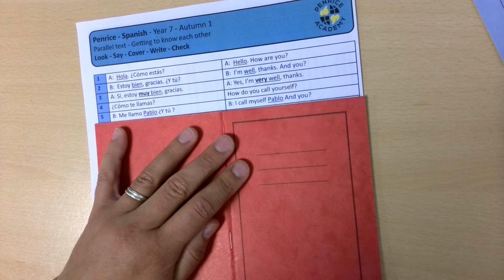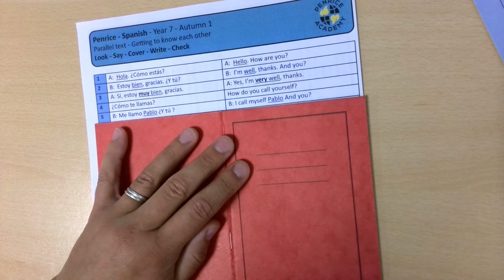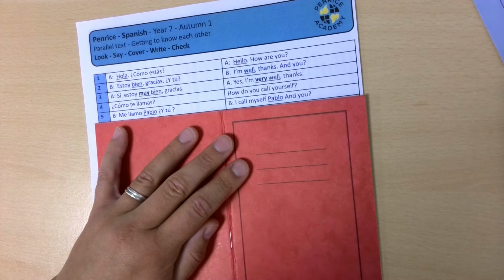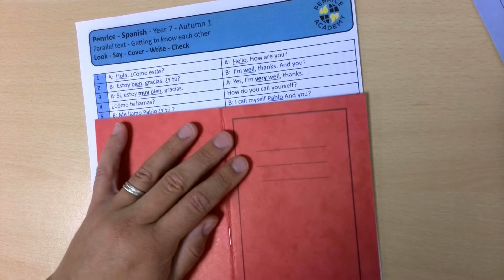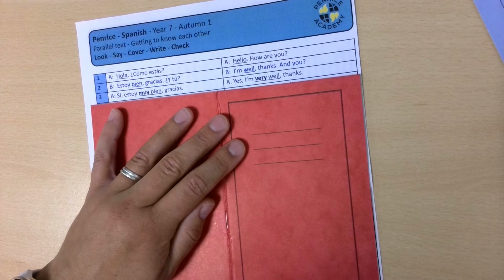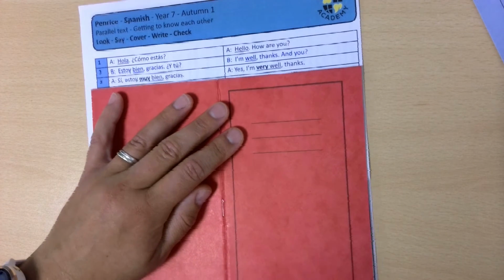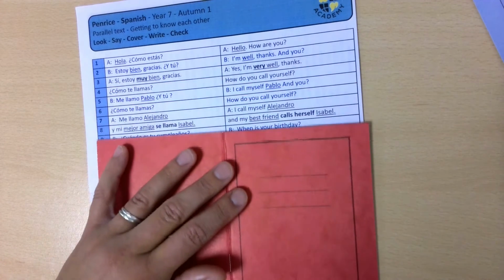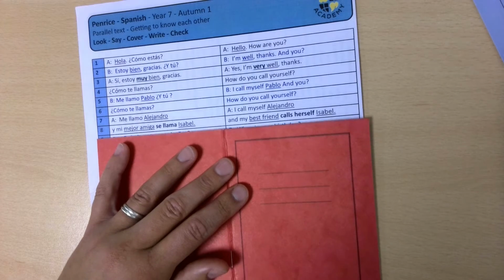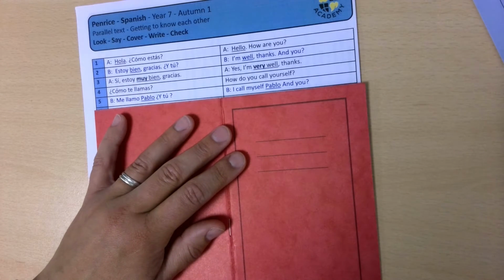Now, when we start off, your teacher is going to set you a certain number of lines that you need to learn. So right at the beginning of Year 7, your homework might be you need to learn lines 1 to 3, because actually that's all that we've covered in our first lesson. As the term goes on, they might say to you, well, actually, I want you to do down from 1 to 5.